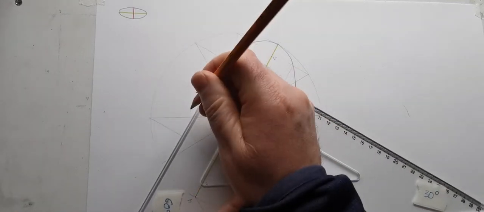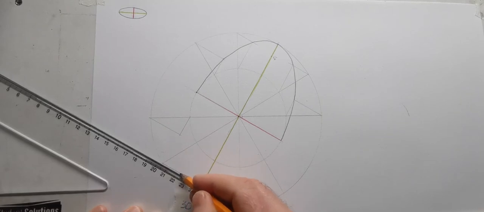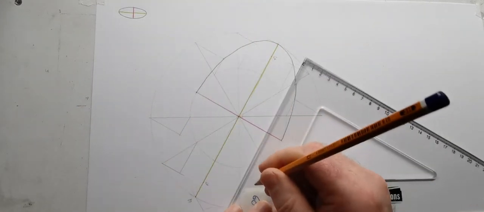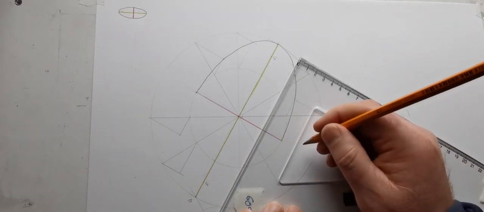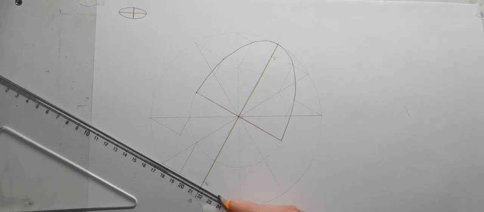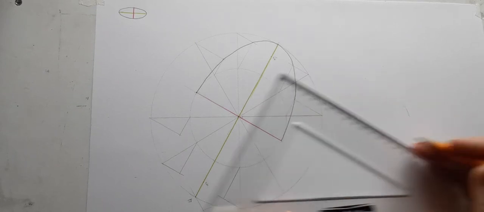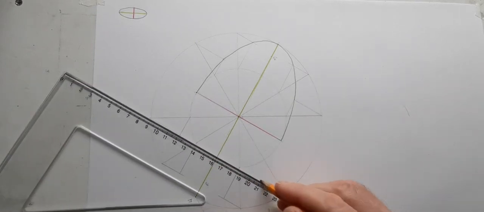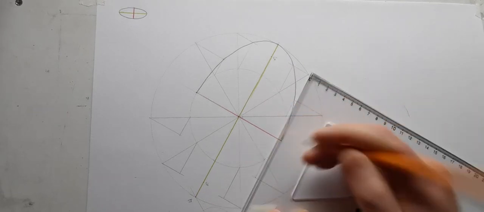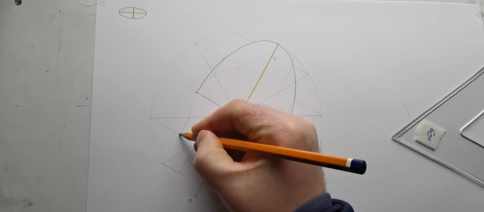Down, across, parallel to the minor, parallel to the major, and parallel to the minor, parallel to major, parallel to minor, parallel to major. And that there now is all my points. So I'll just finish out this ellipse.